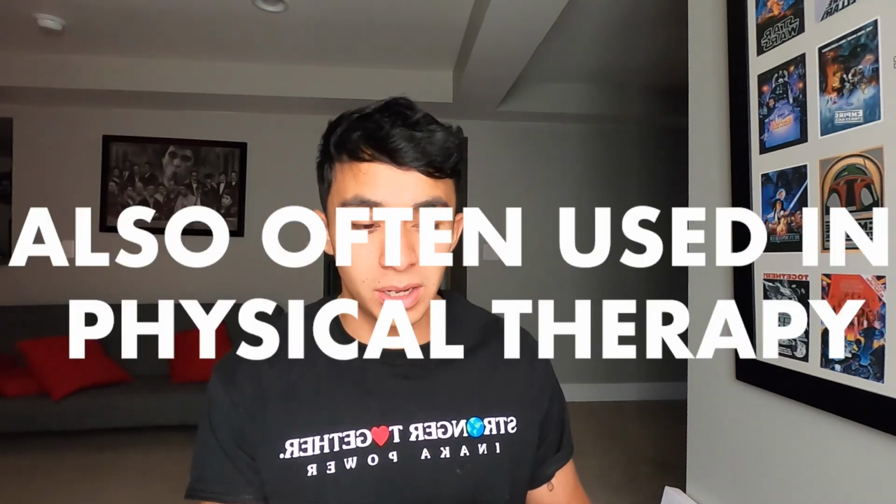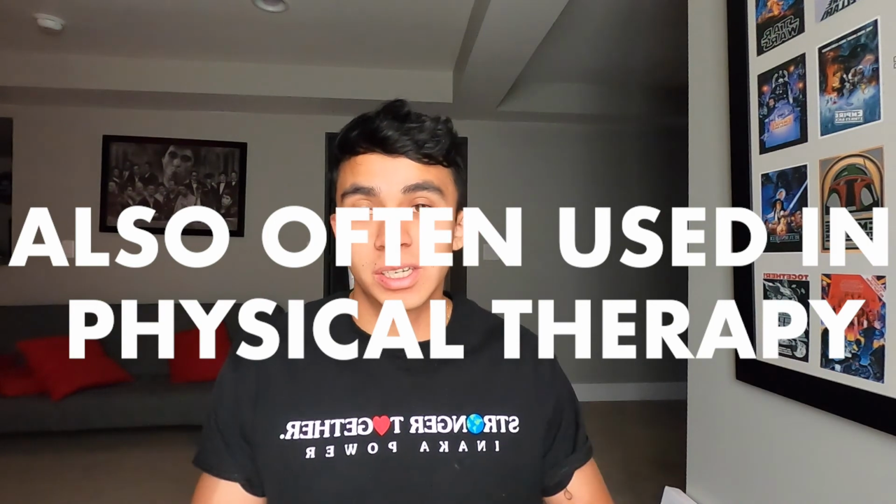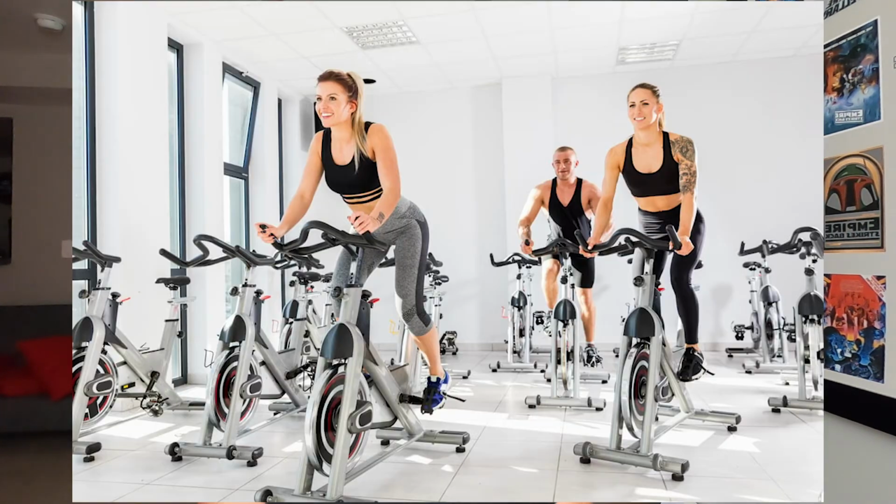So for the third type of contraction, there is the isokinetic contraction, and isokinetic is usually mainly utilized with a machine. It's basically where a machine is helping you through the range of motion, through the contraction. It's basically doing it for you. So like maybe when you're on a stationary bike or an elliptical, something like that, that is considered an isokinetic contraction.